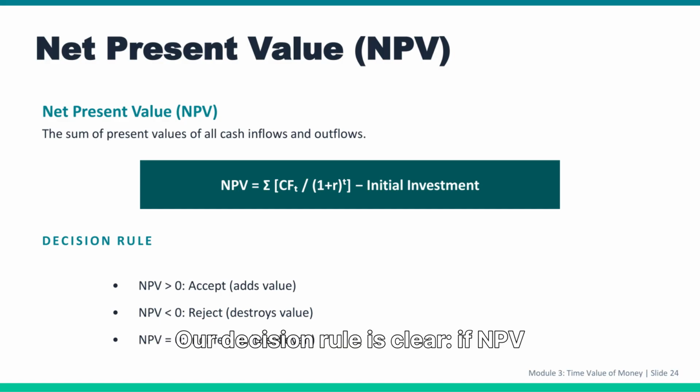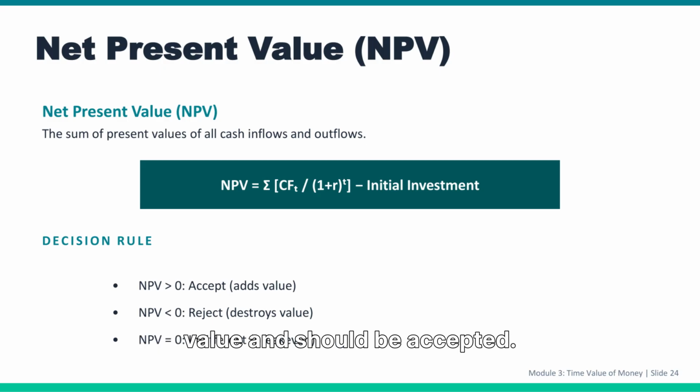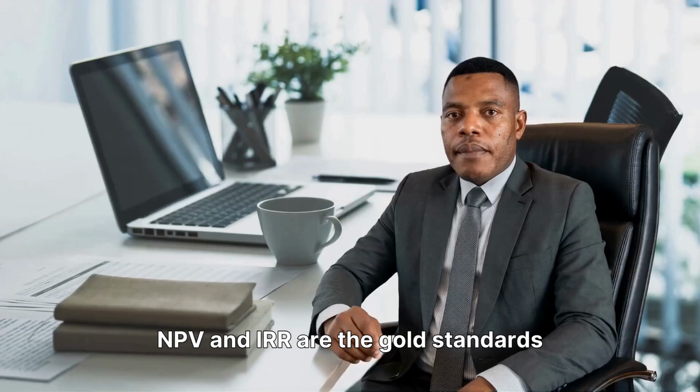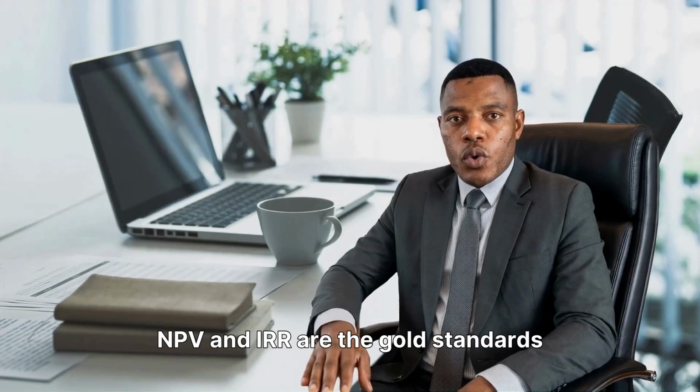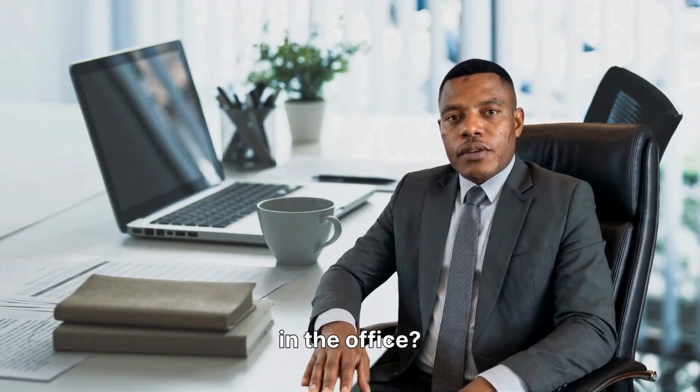Our decision rule is clear. If NPV is greater than 0, the investment adds value and should be accepted. NPV and IRR are the gold standards of decision-making. But how do we actually calculate these in the office?